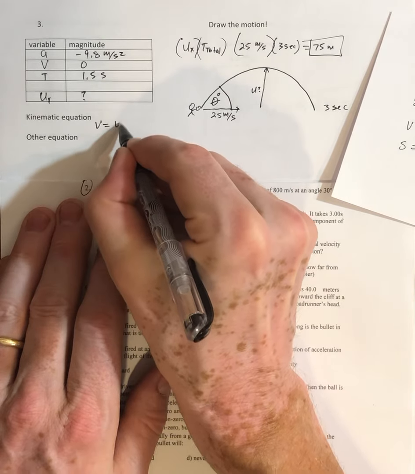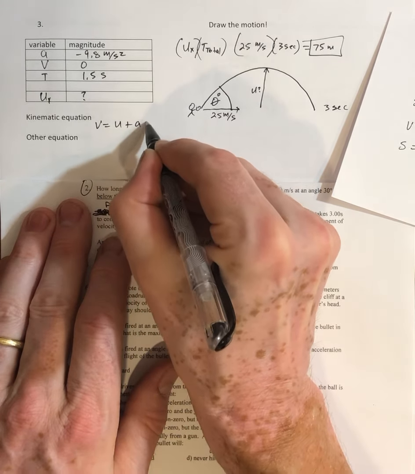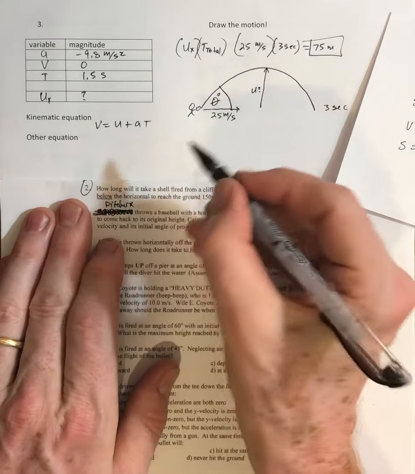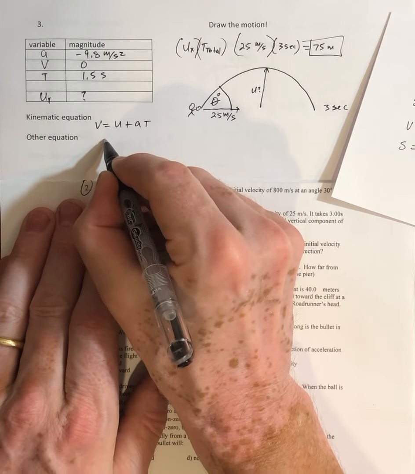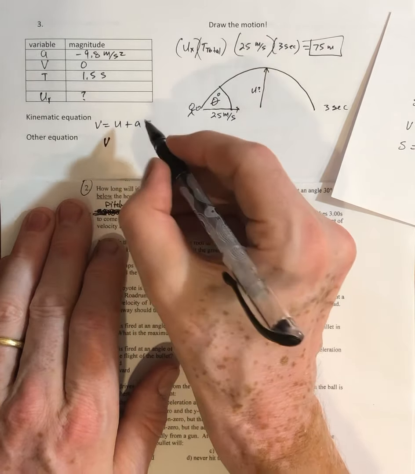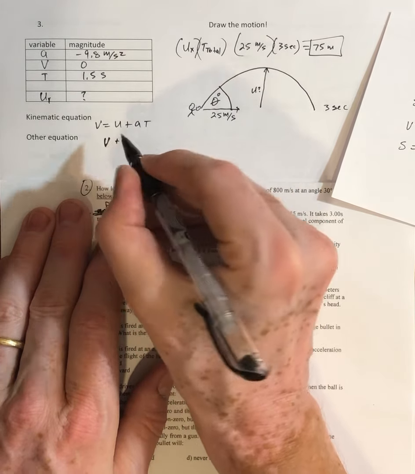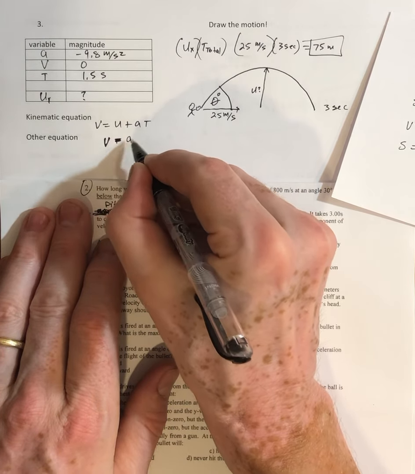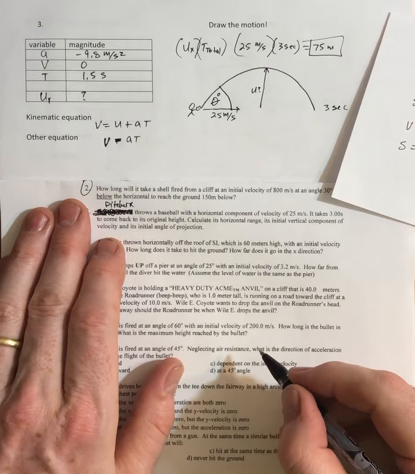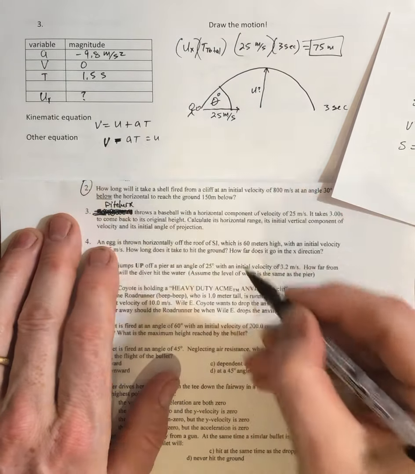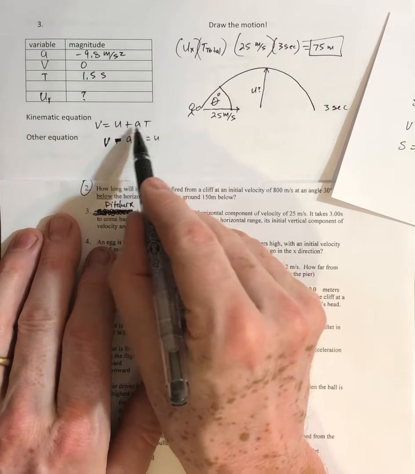v equals u plus at. We are trying to find u, so let's isolate that. If I take v minus acceleration times time, that gives me the number that I want, which is equal to u. That makes sense: v minus a times t.